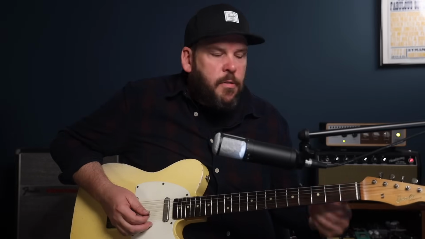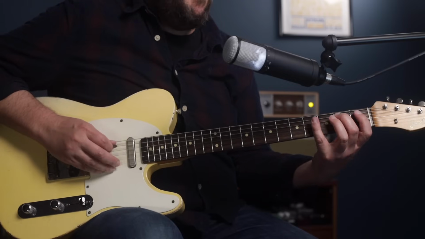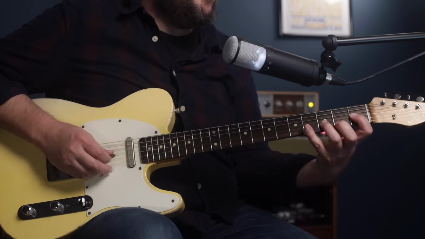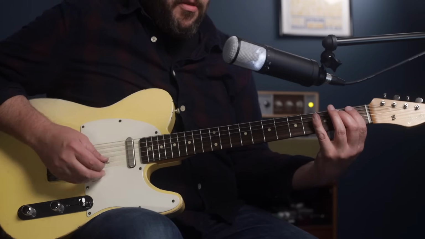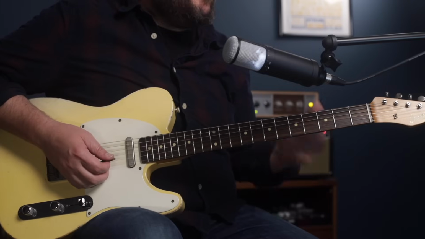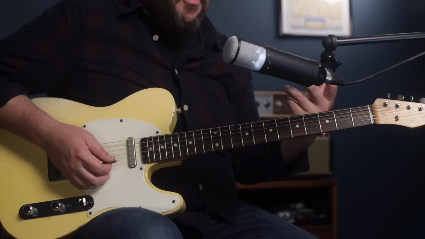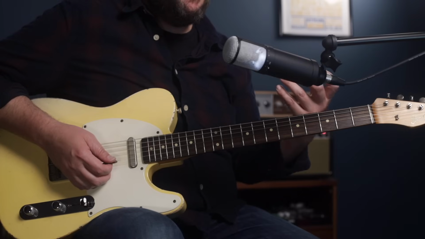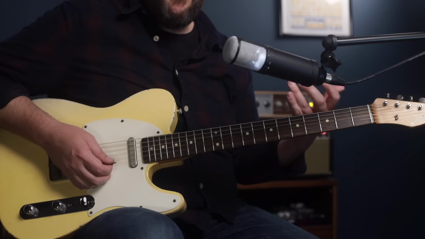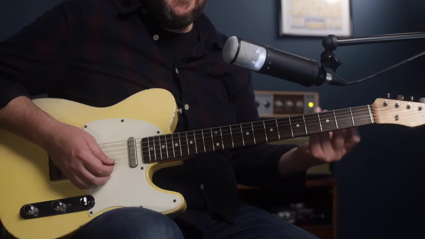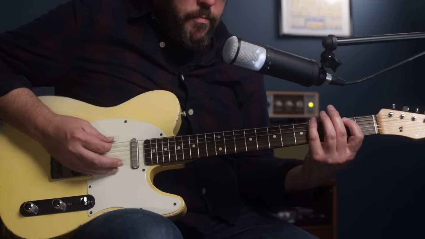So this tune is mostly in the key of B major. So most of the notes we're going to be pulling from here come from the B major scale. And all we're going to do is really target the root note of each chord as it changes, and then use notes from the scale to melodically tie things together.